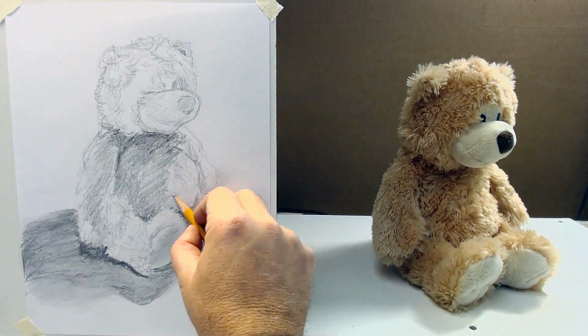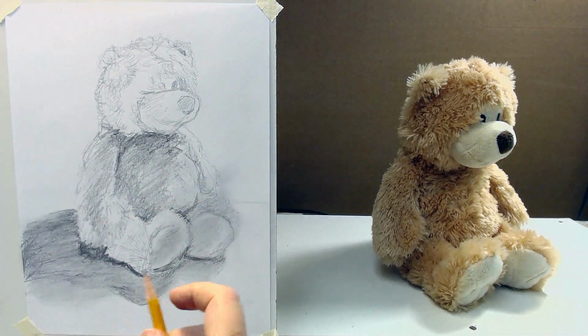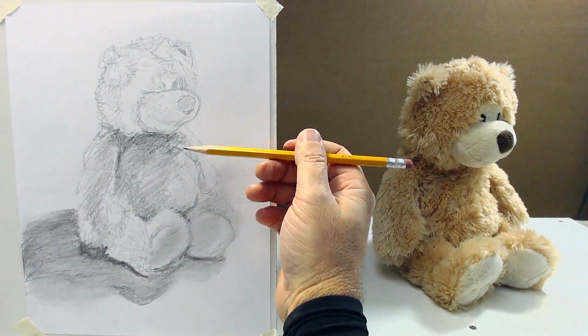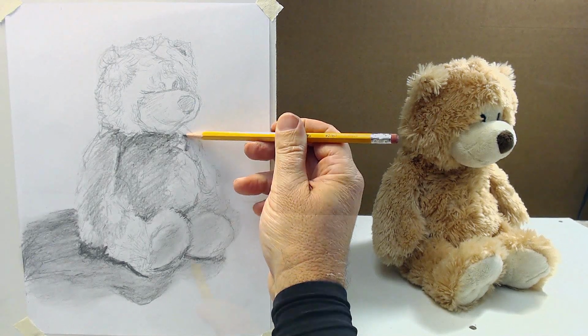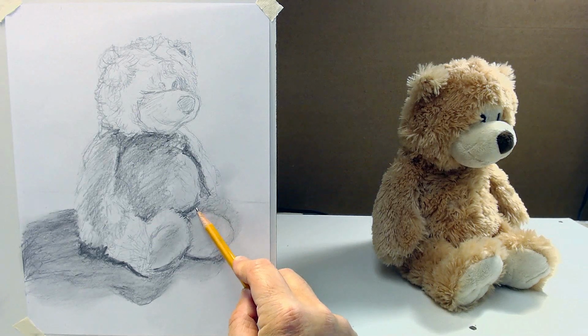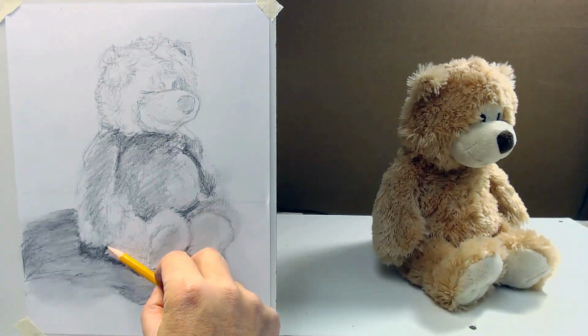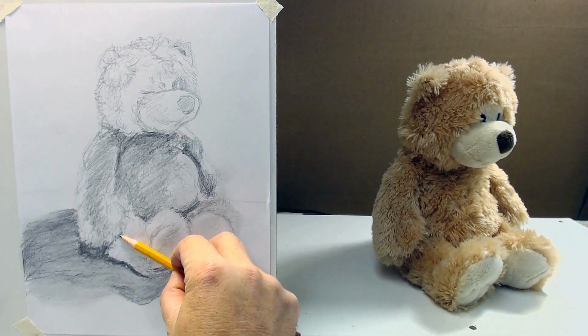Okay, so then we've got a nice dark area right here where it separates the belly from the arm and from the leg right here, under here. And I kind of compare one value to another.